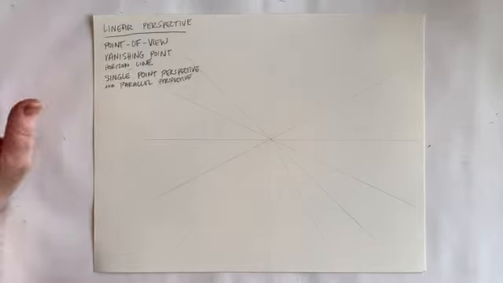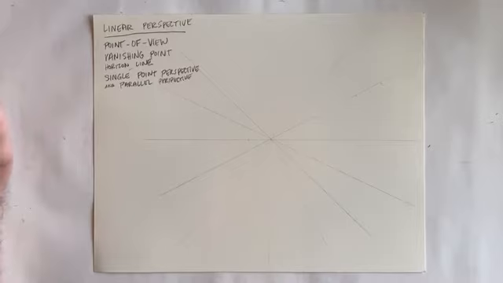This is because all of the horizontal edges of objects and rows of things are parallel, and they're receding to one vanishing point.